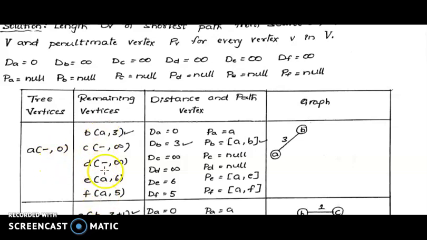Then remaining vertices and distance. Only B, E and F have the directed edges from A. For the other two vertices, C and D, you are supposed to find the path. That's the reason we are putting hyphen comma infinity. From which vertex you are going to visit that vertex, we don't know. Similarly, the distance you are going to list out is the same value you have listed as the second argument.